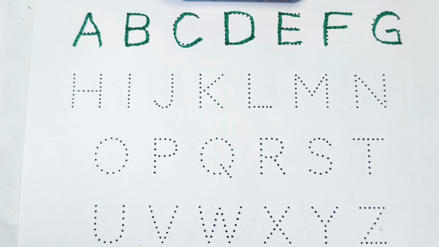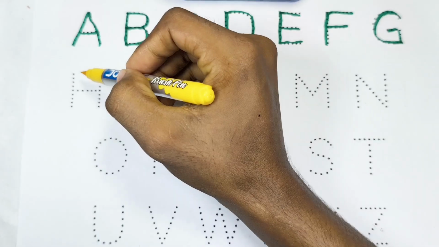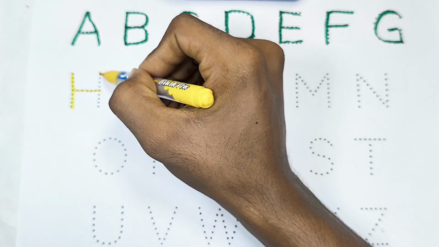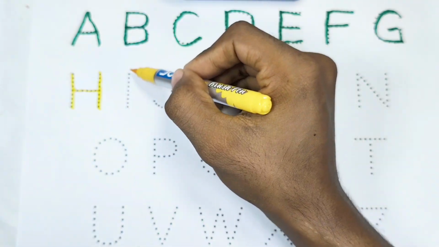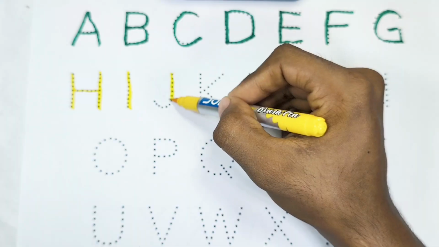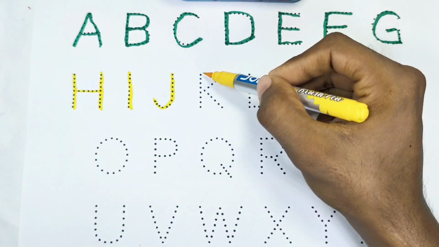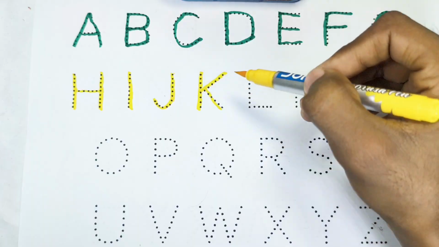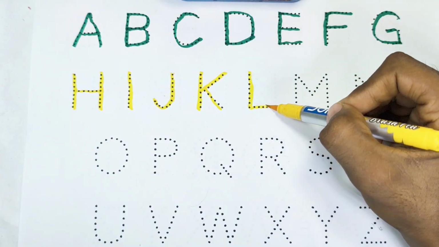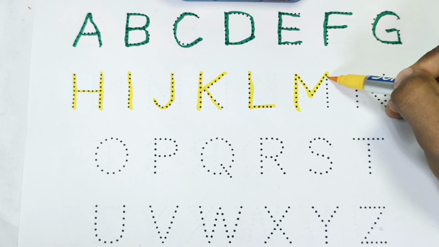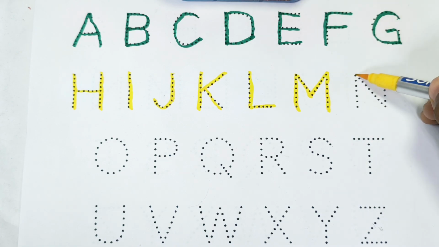G for God. Kids, now you draw H. H for helicopter. I for ice cream. J for joker. K for king. L for lion. M for moon.